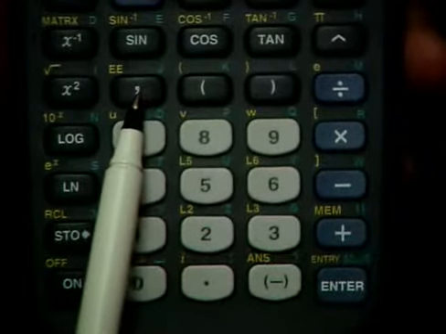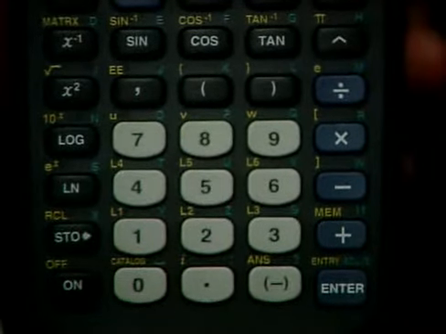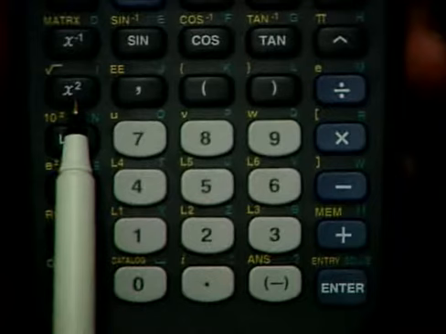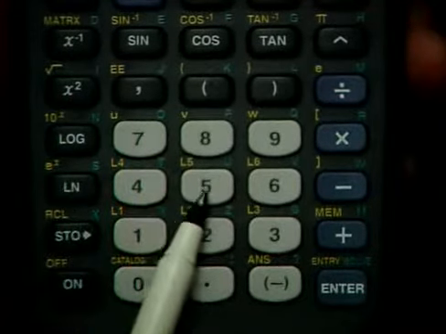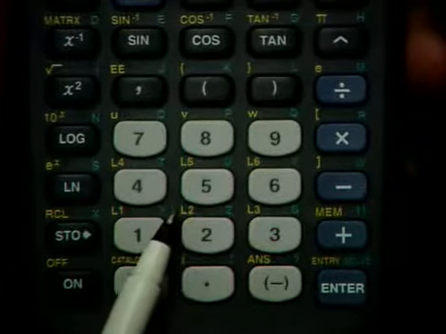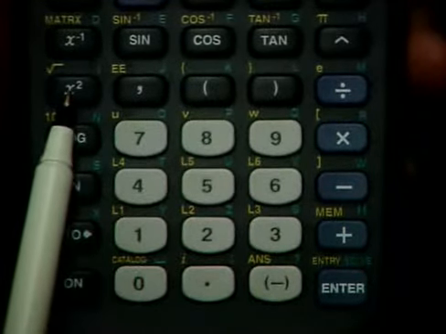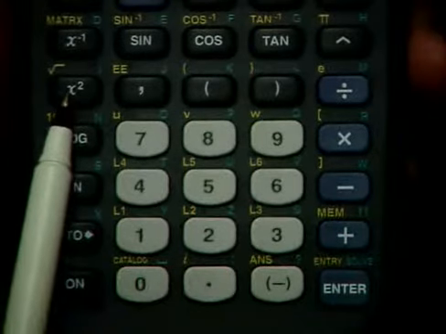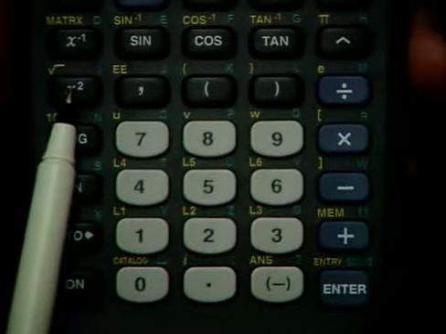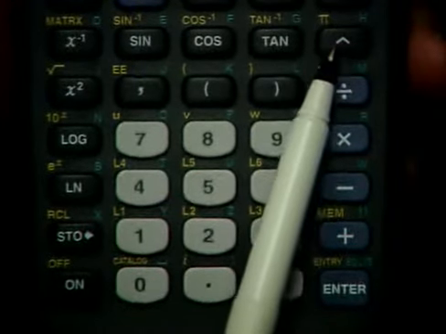Now, raising to exponents is accomplished in a couple of ways. If we're simply squaring, we can press this button. For example, 5 squared would be 5, then press this button and then enter, and we would get 25 on display. So this button will square anything that is on display. If you are raising to a higher power, you need to use this button. When I say the exponent button, it is this one.